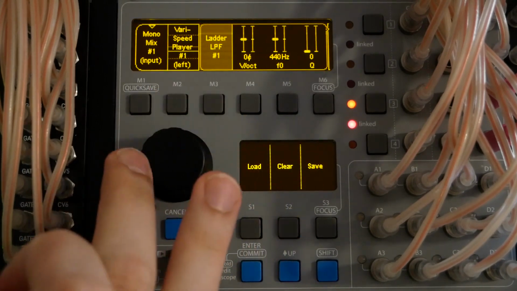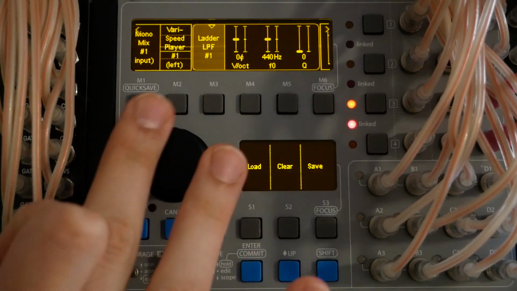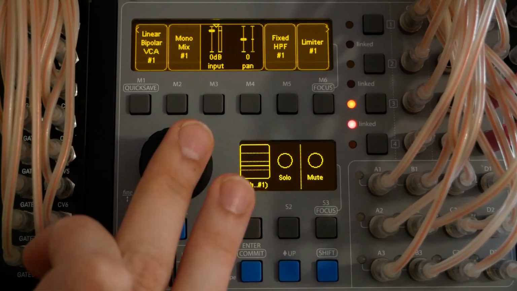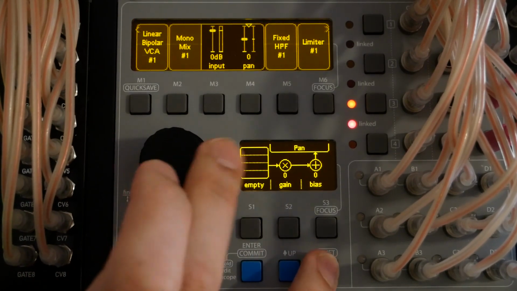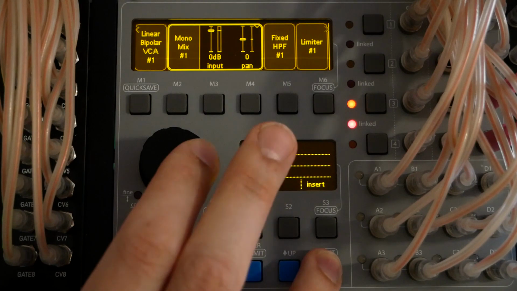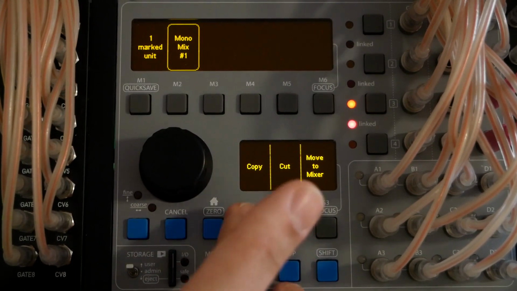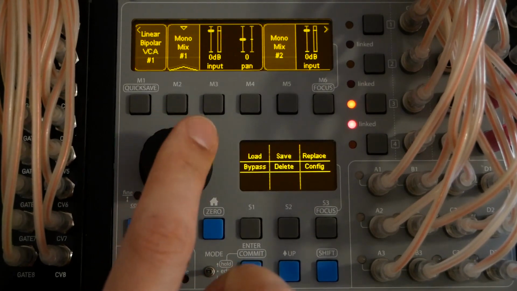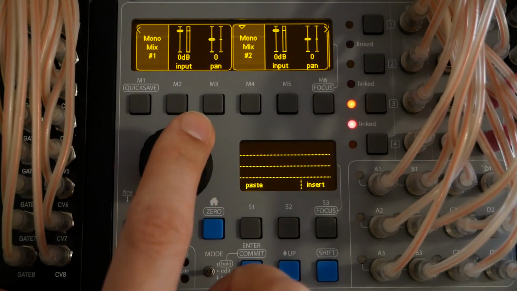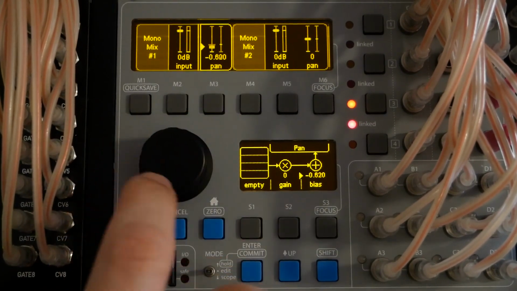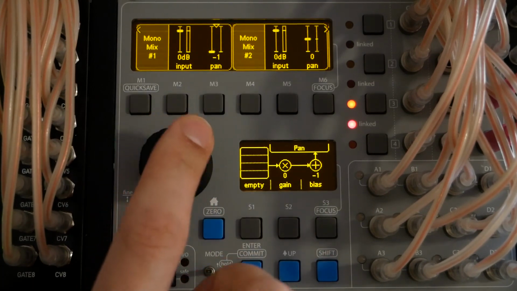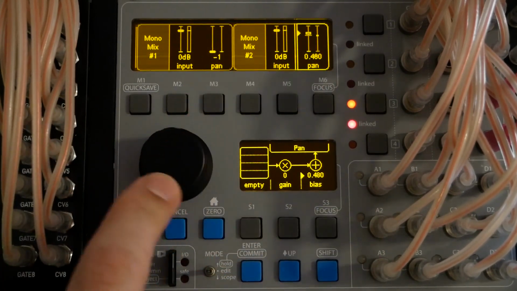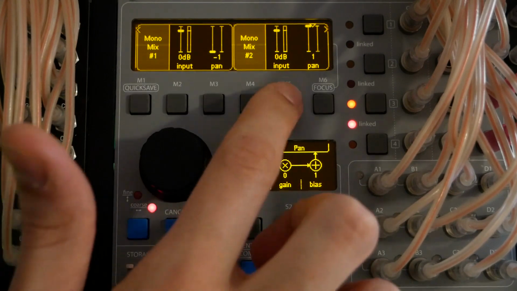But the reason I didn't pan this is now a complete setup, but I want to just copy paste this whole mixer by holding shift and then dragging back and hitting copy. And now we're just going to differentiate these for left and right. So our first is going to be negative, which is panned left all the way, and panned right in this instance.